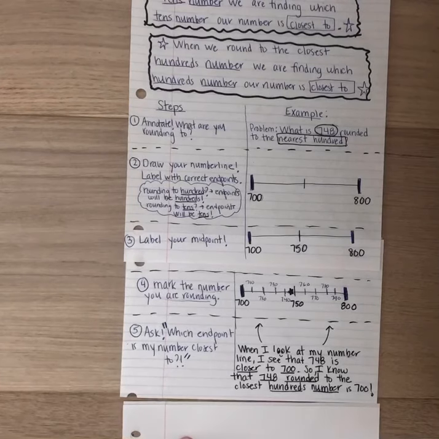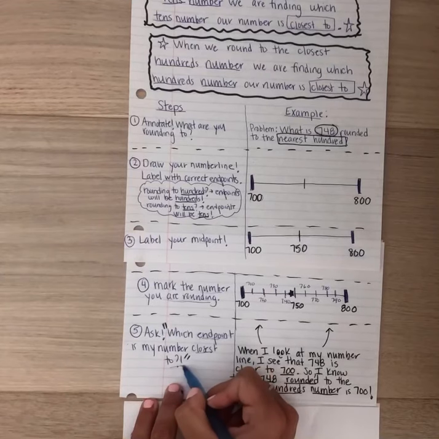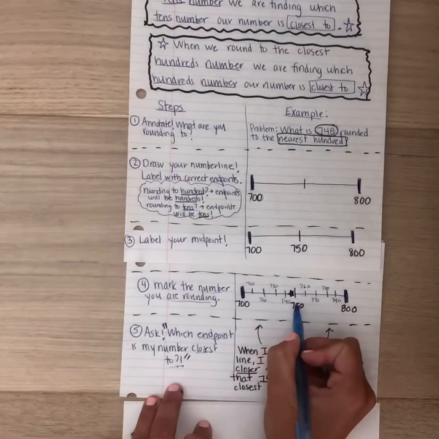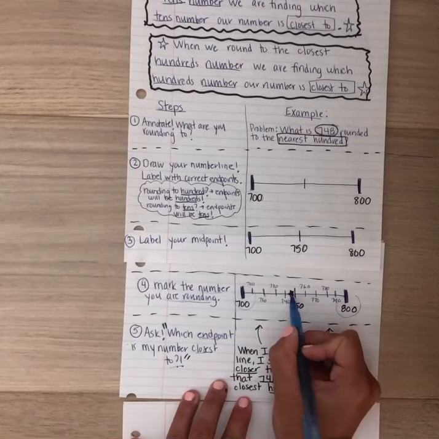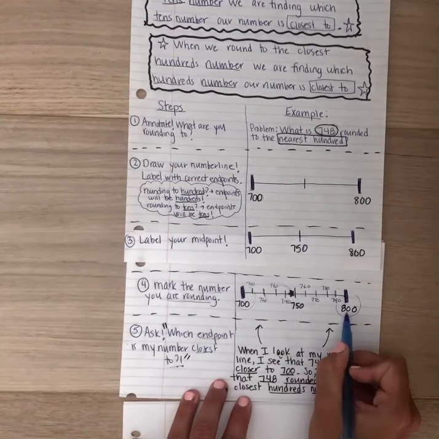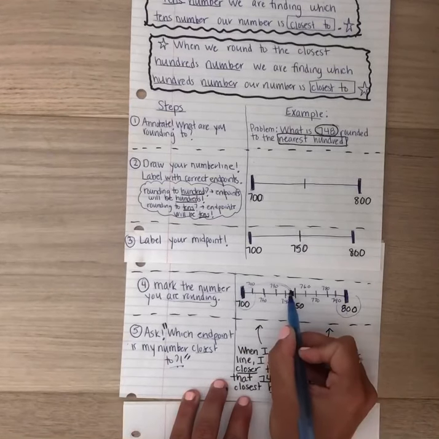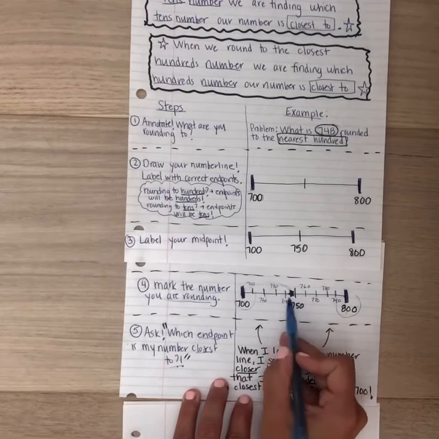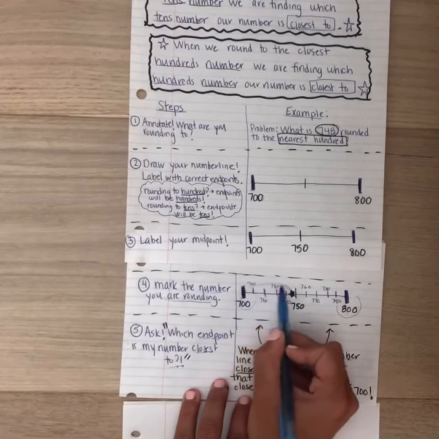My last step will be to ask myself, which endpoint is my number closest to? So I'm going to look at my number line, and I'm going to think which endpoint, 700 or 800, is my number closest to. I have my star right here to mark my number. I know that this marking is closer to 700, not 800. If you're having a tough time seeing that, you can think that it's on this side of my midpoint, which means it needs to be closer to my first endpoint.